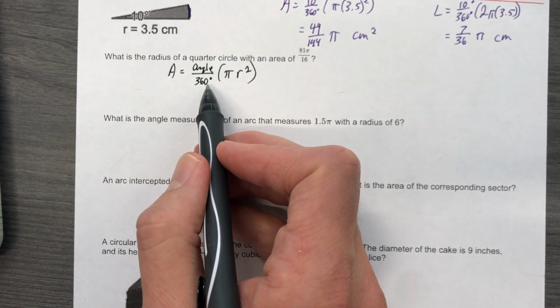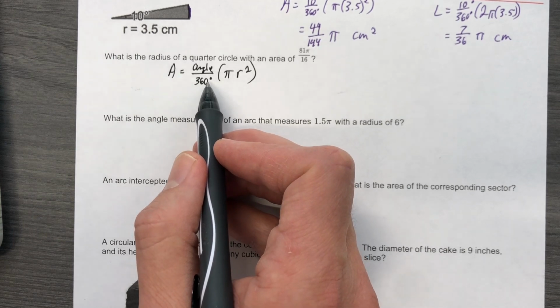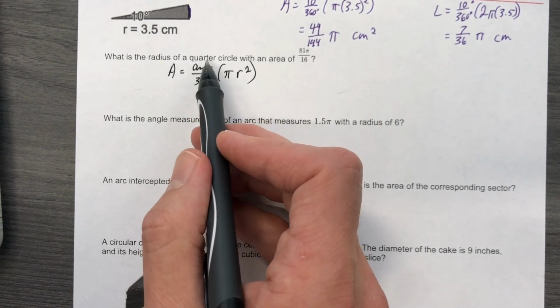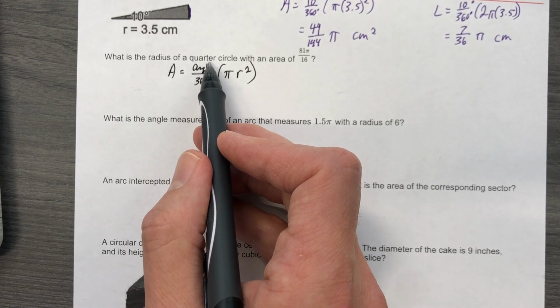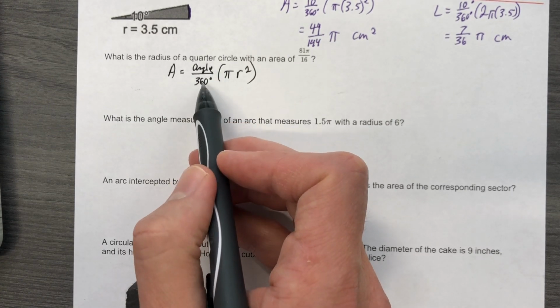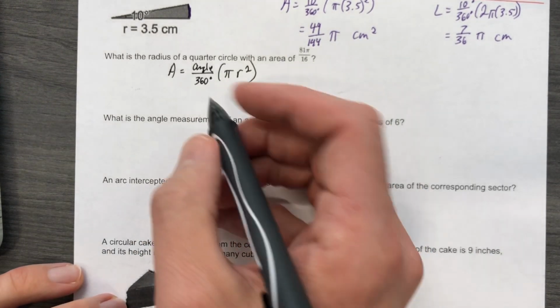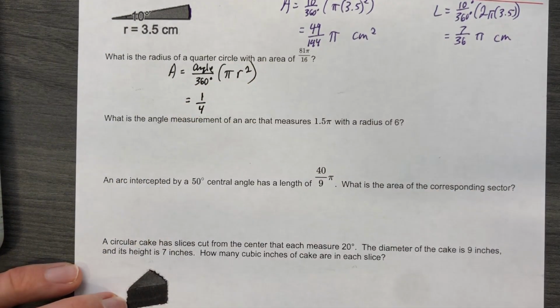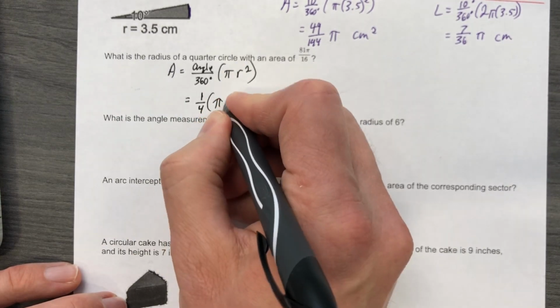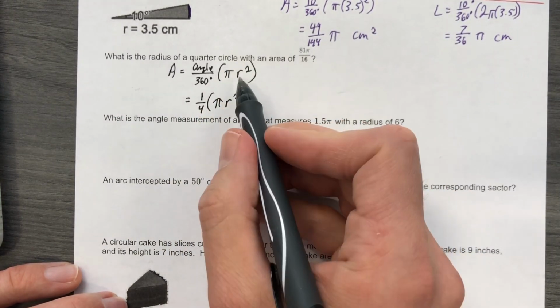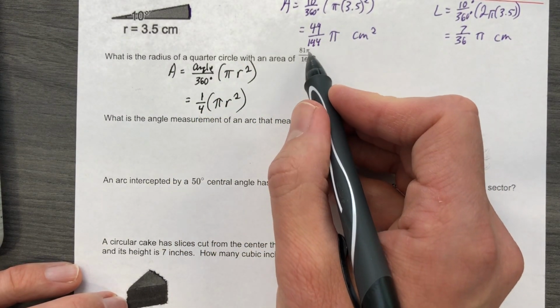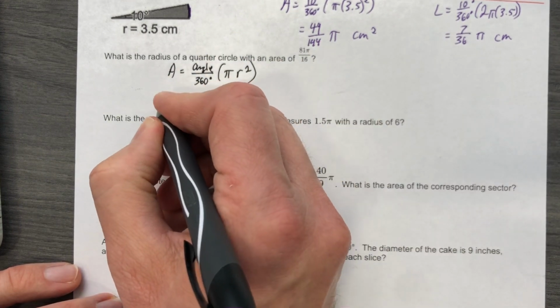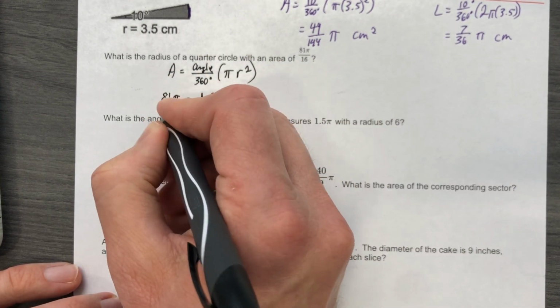Angle divided by 360. Well, they're not giving me the angle measurement, but they sort of did, right? The quarter circle, they went ahead and told me that this was 1/4, which would be 90 over 360. So I do know that this is 90 over 360. Let's just call it 1/4. Don't complicate your life. And then pi times the radius squared, because we don't know the radius, but we do know it's 81 over 16 pi, 81 pi over 16.